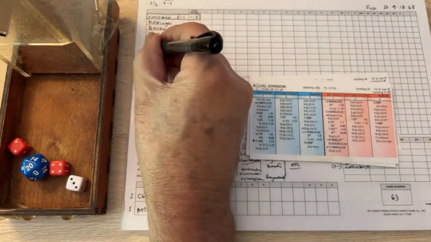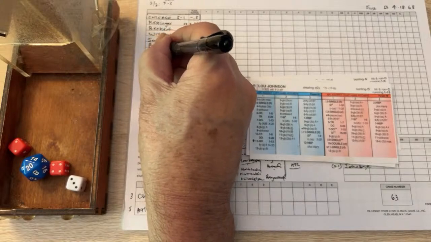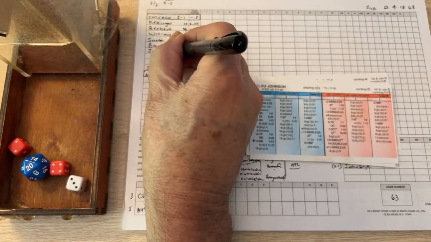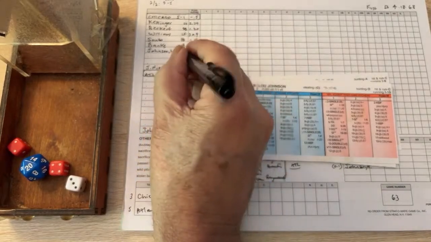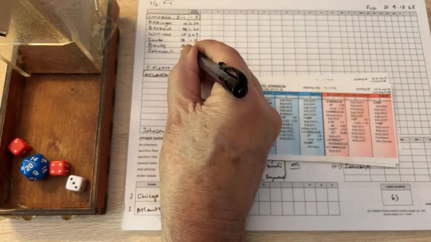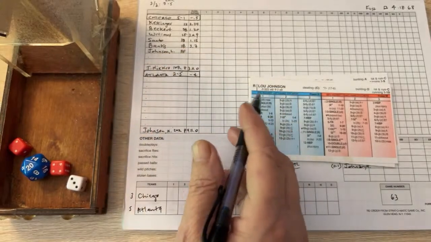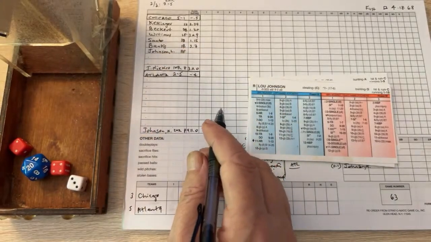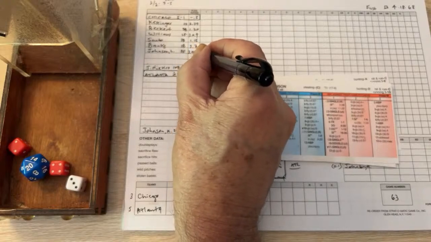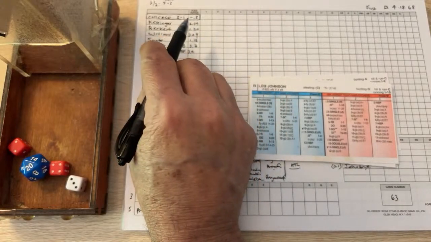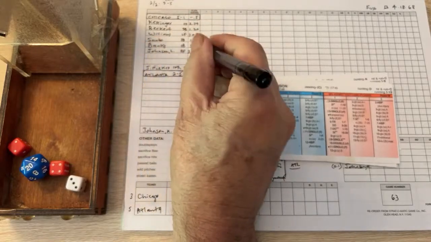Here's Lou Johnson now. And he is playing right field. And again, remember, there'll be 3 ratings for the outfielder. He is a 3 range, 0 arm, and his E rating is 9.